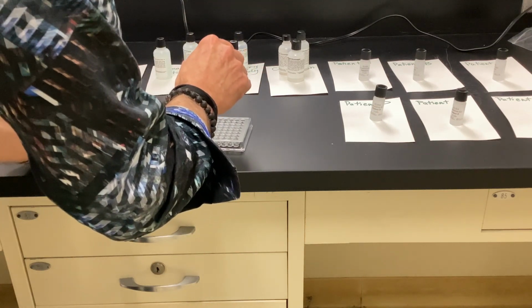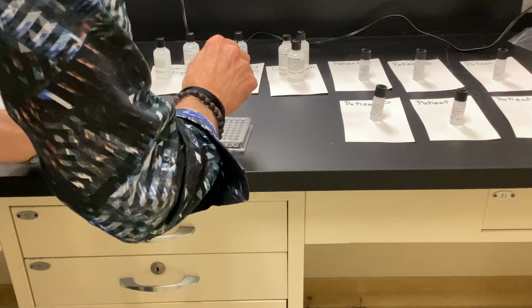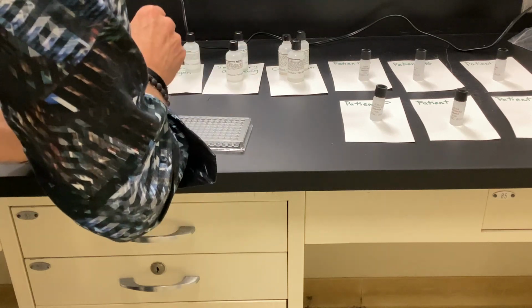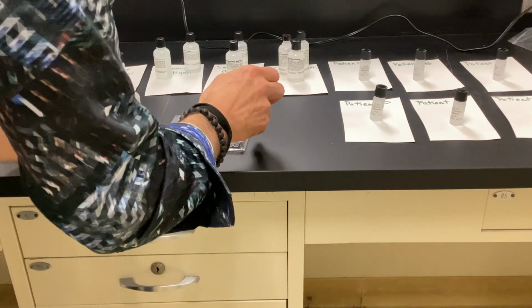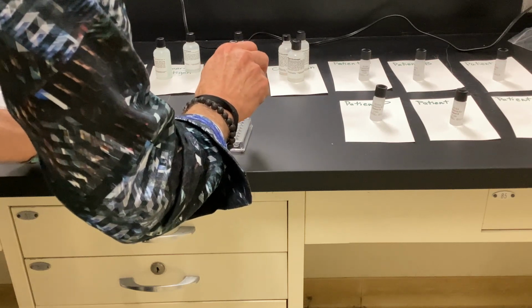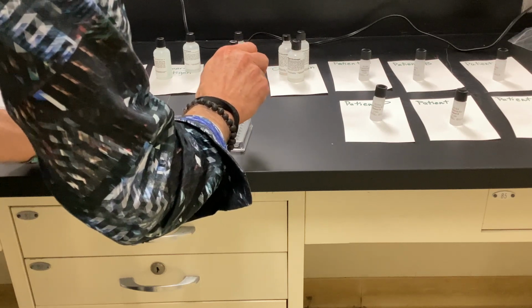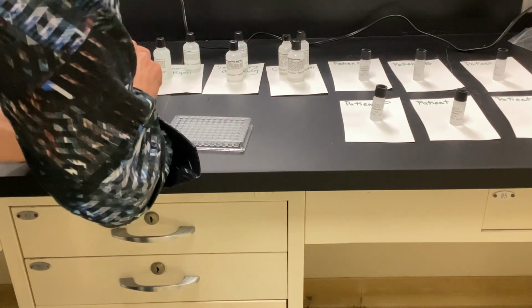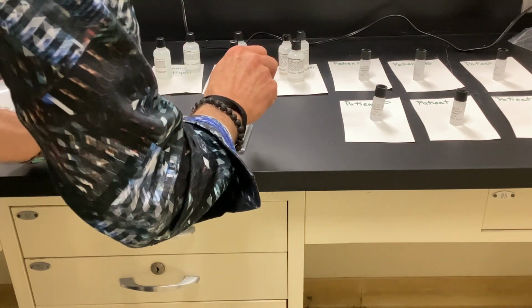Pipettes are terrible. See, they're so tiny. Should have got a bigger one. Well, it's going to be all right for the other ones because we don't want to cross-contaminate. So I'm going to use a separate pipette for each one of the patients, so we don't cross-contaminate.